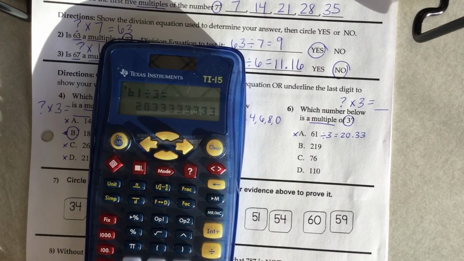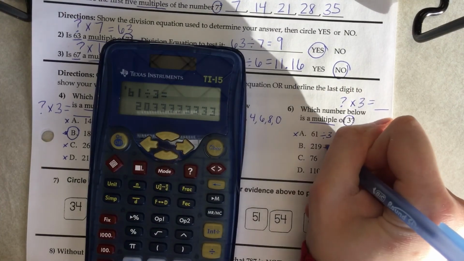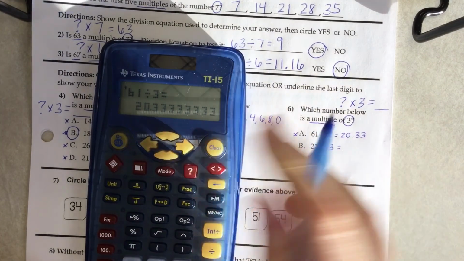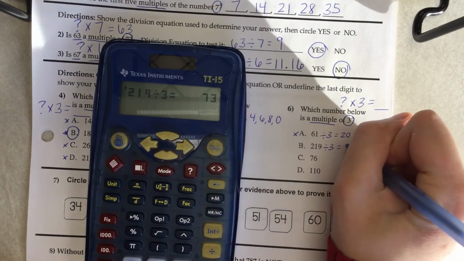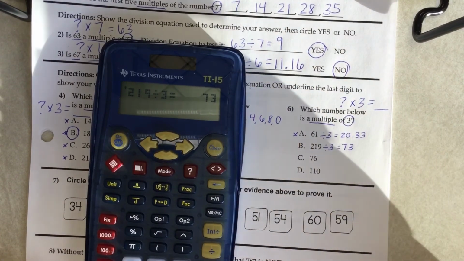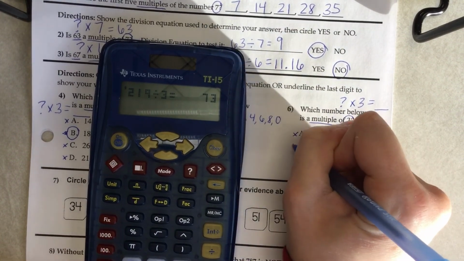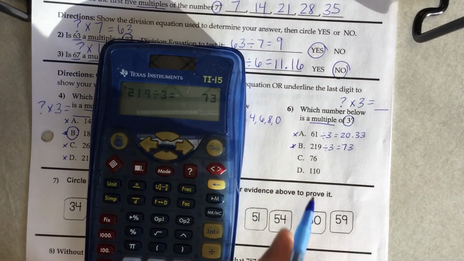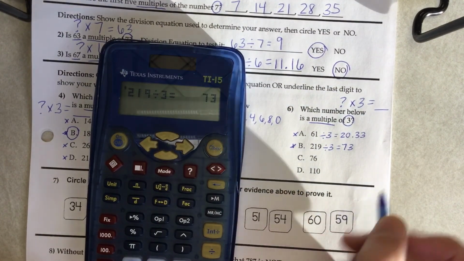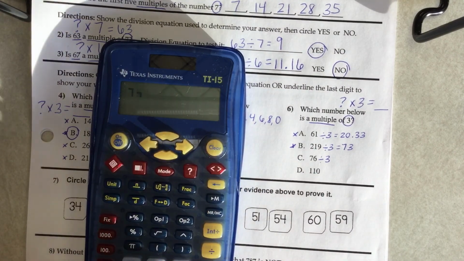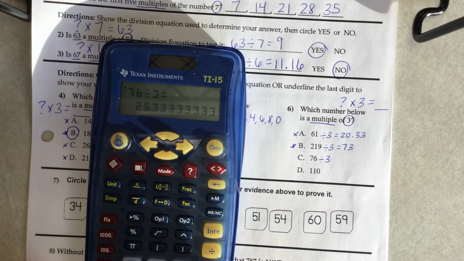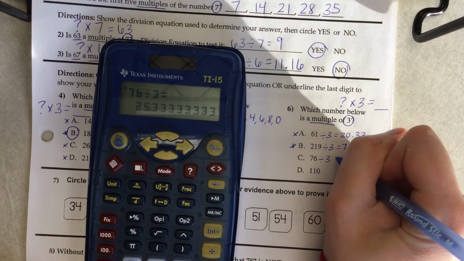Looking at choice B, 219, inverse operation of division, divide it by 3. In my calculator, 219 divided by 3, I get 73. That is a whole number, so that is likely my answer. So I'm going to put a star by that. Then I'm going to check C, do the inverse operation, divide by 3. 76 divided by 3 equals, I get 25.333.